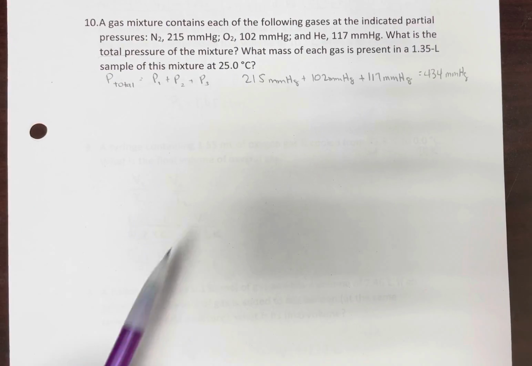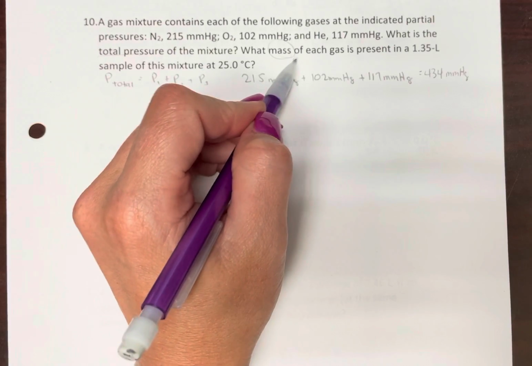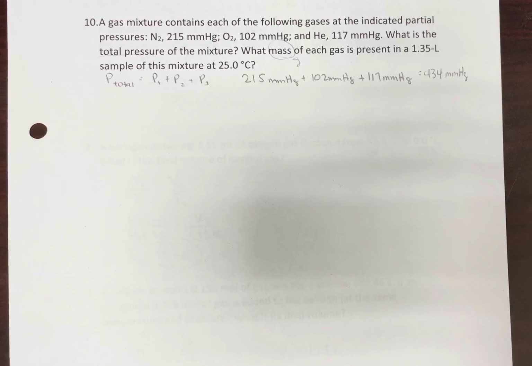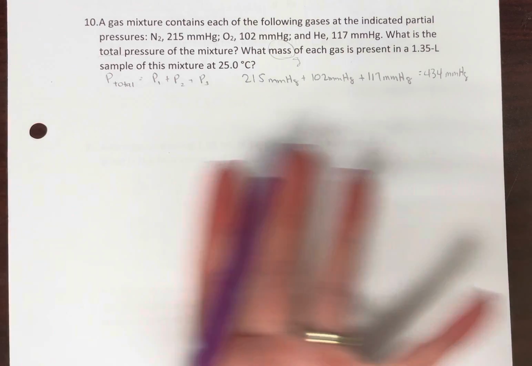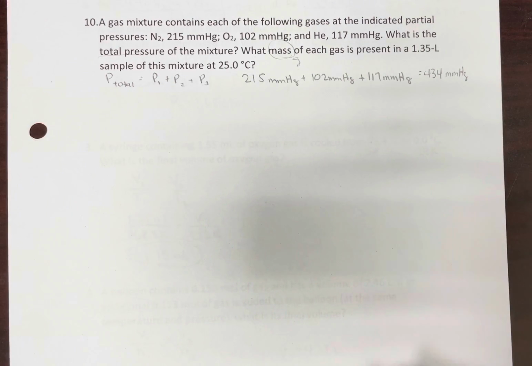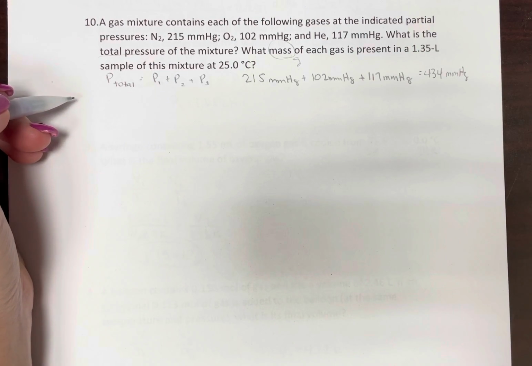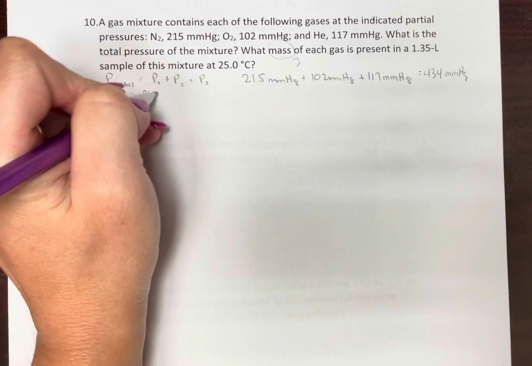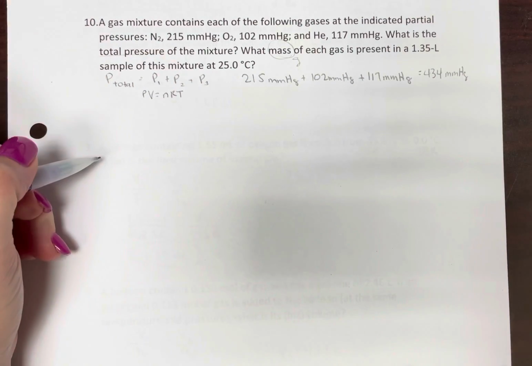Now, it wants to know what mass, so that means it's going to tell us we're in grams, of each gas is present. And here's our volume, and here's our temperature. So we're going to have to do the same thing 3 times, so for each of these different gases. Okay, so we know that we have PV equals nRT.